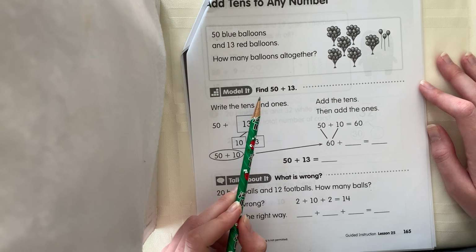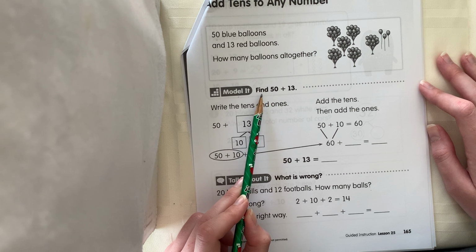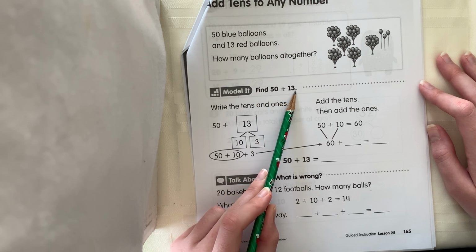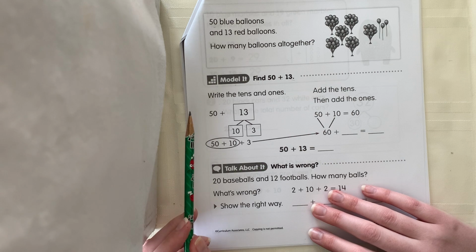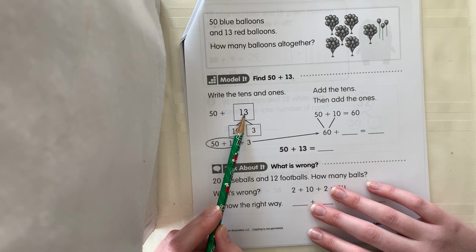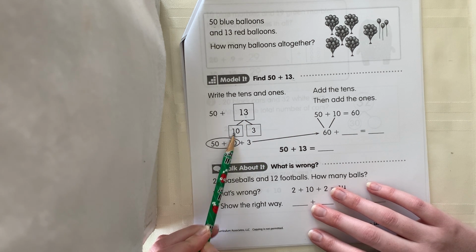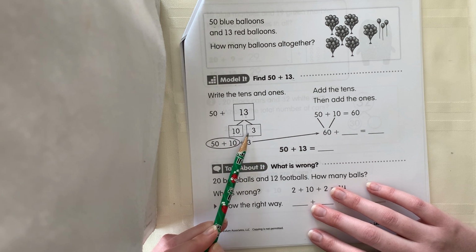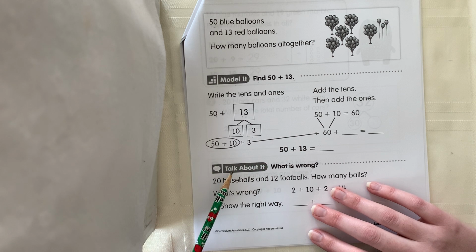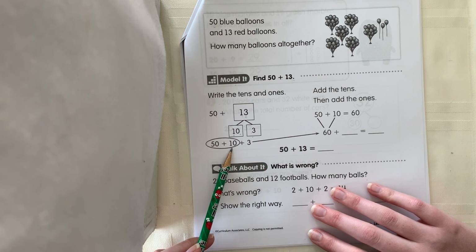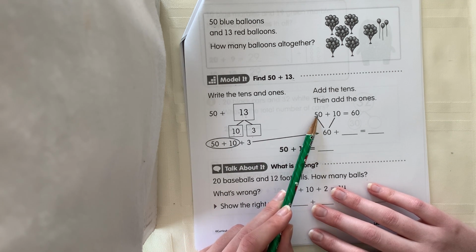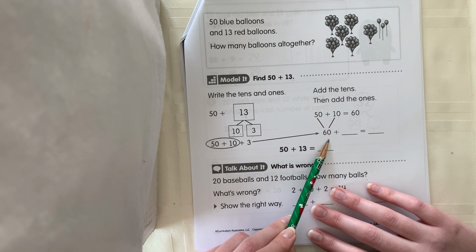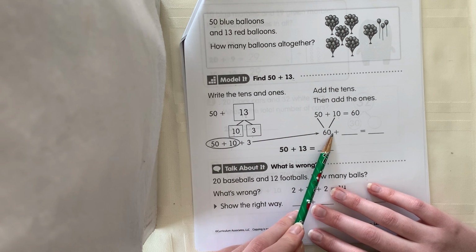The first step is to model it. The problem is asking us to find 50 plus 13. It is asking us to write the tens and the ones. 50 plus 13. 13 is the whole, and it can be broken down to 10 and 3. 10 and 3 are the parts of 13. It is taking 50 plus 10, and over here, where they are going to add the numbers 50 plus 10.